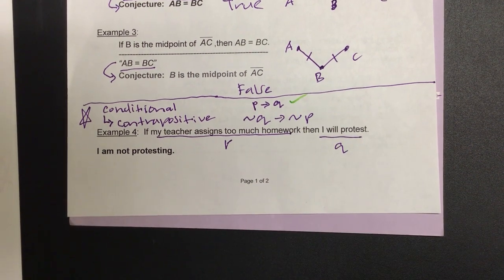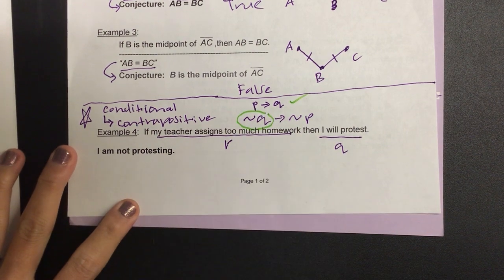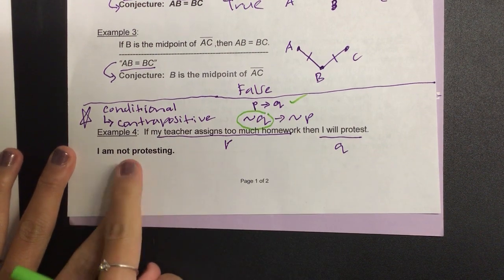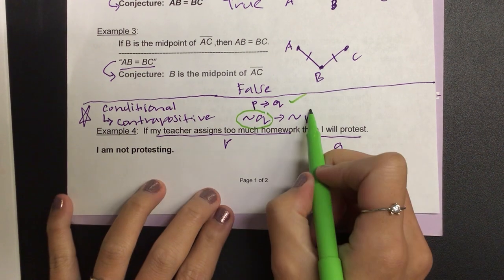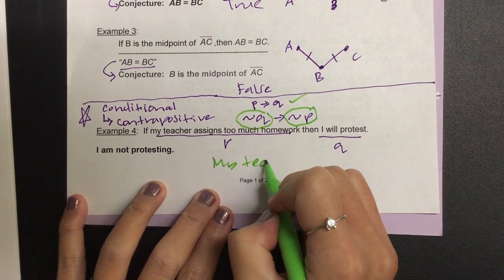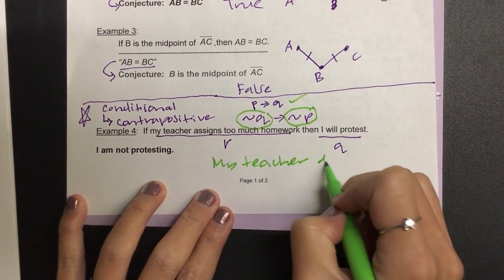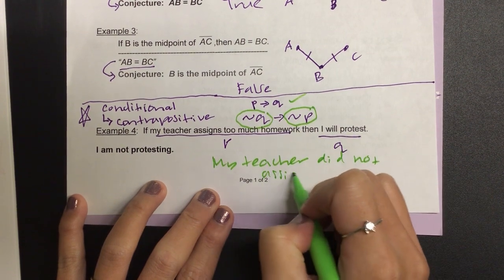So here's my expectation. The next phrase that I must see is not Q. Is I am not protesting, not Q? Okay, that is not Q, so therefore I could say the not P part, which is my teacher did not assign too much homework.